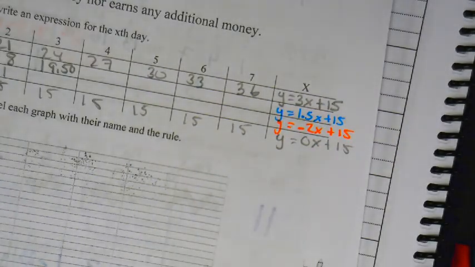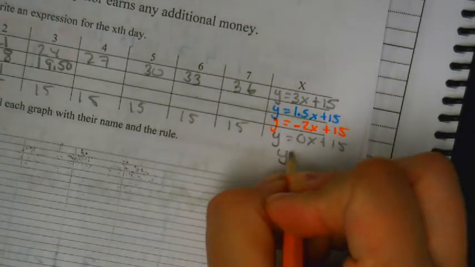But it's not simplified all the way. We can write it more simply. Y equals 15.